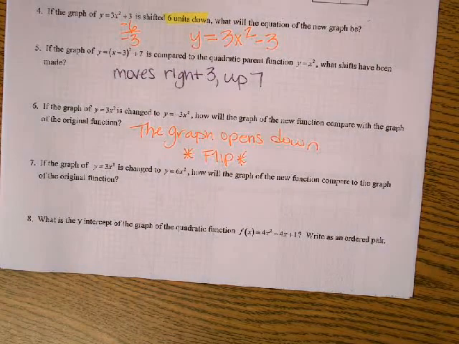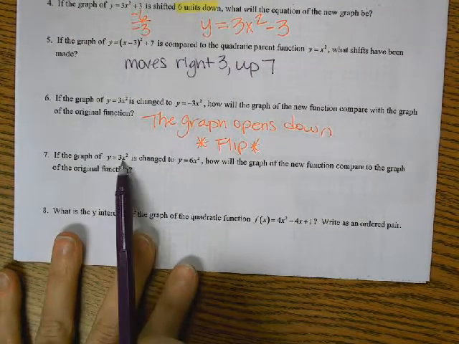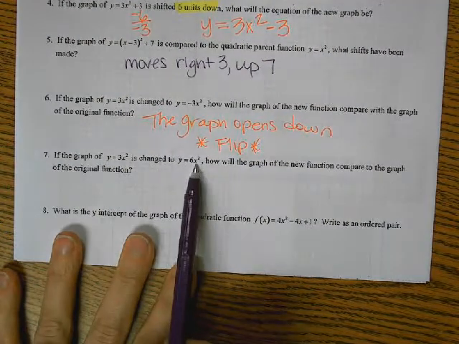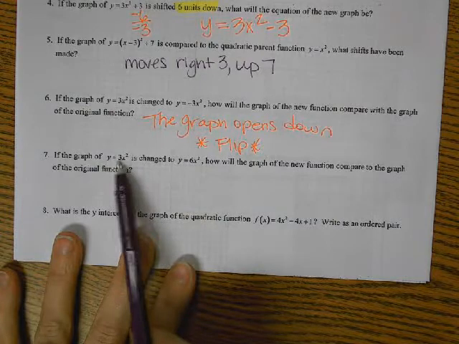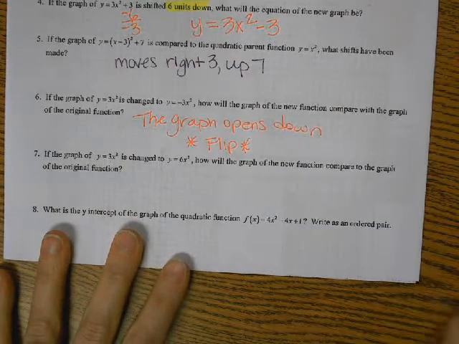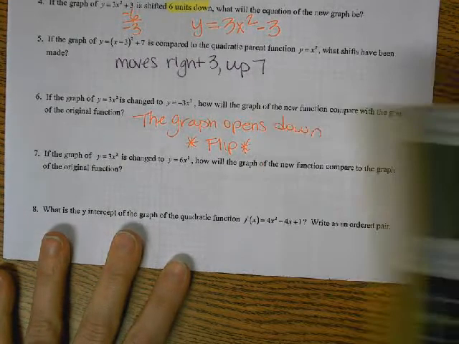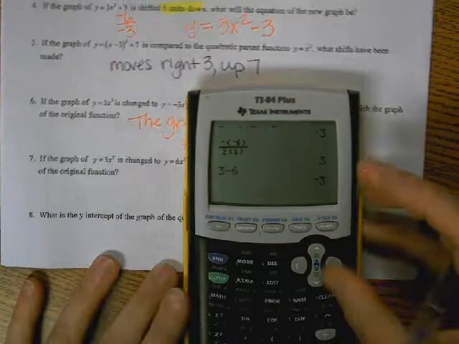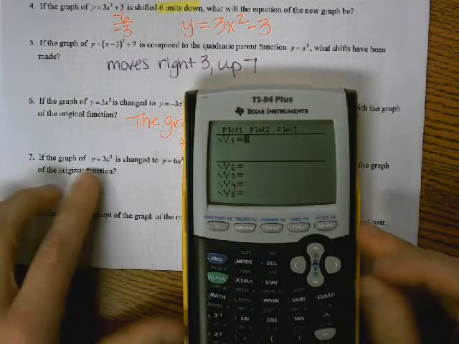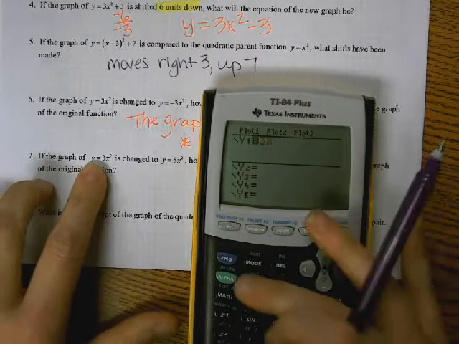All right, number 7 says if the graph 3x squared is changed to 6x squared. So what happens if my 3 is now a 6? Now you can compare this on your calculator if you want. I might do that because I always get confused. I can't memorize these rules. They just confuse me. I don't know why.